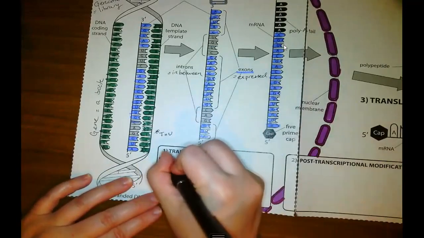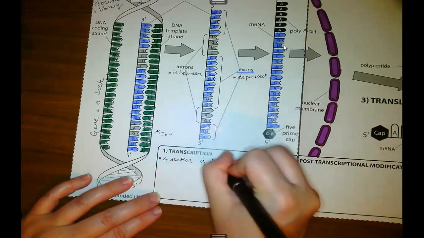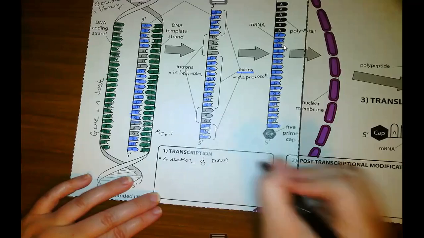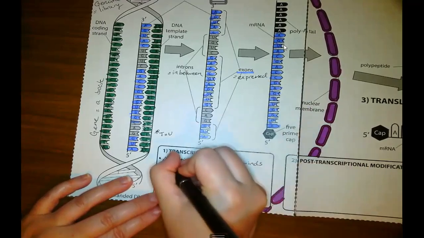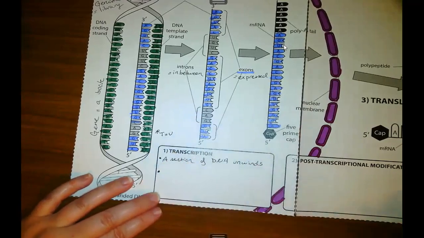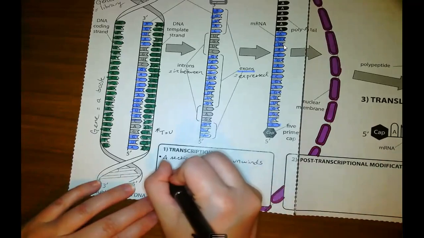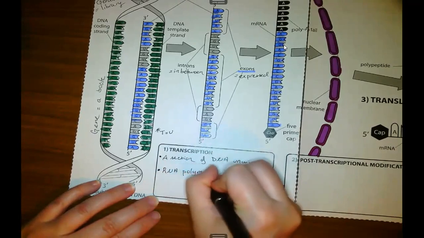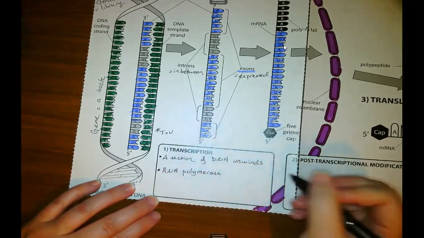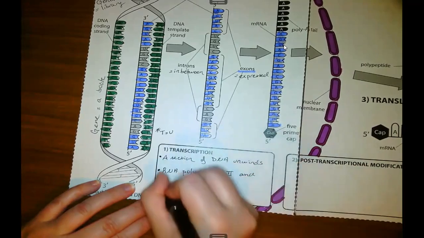Transcription. What happens in transcription? You already know this. A section of DNA unwinds. And who comes along and binds to that section to do the transcription? Do you remember? You should be saying RNA polymerase. Which one, 1, 2, or 3? 2, and transcription factors.